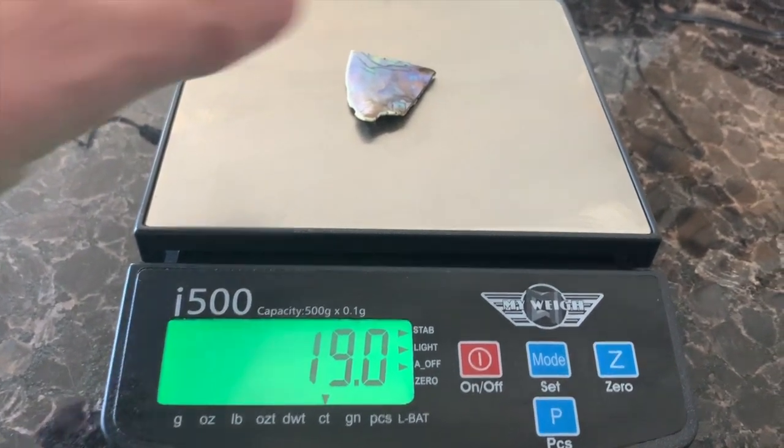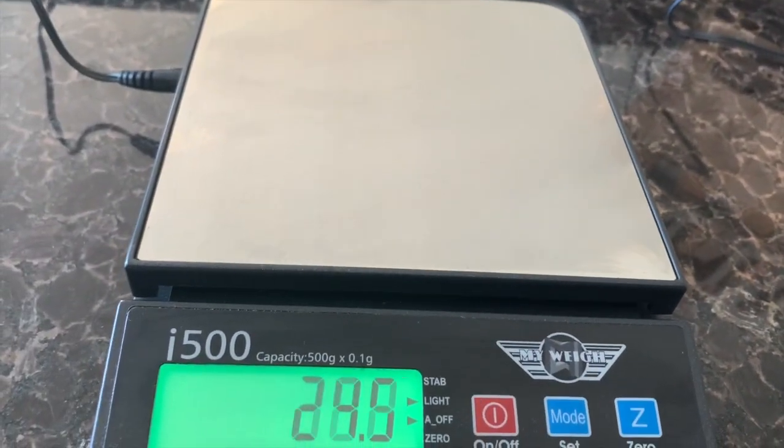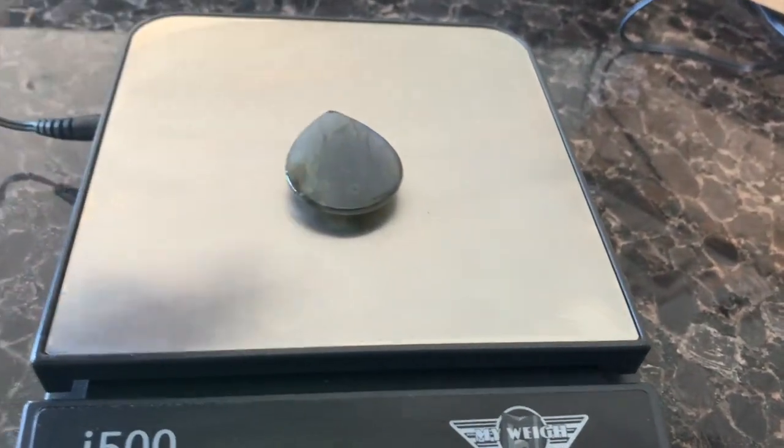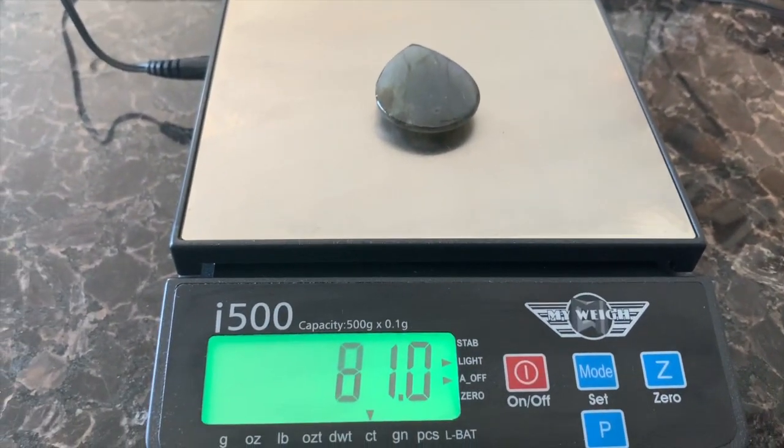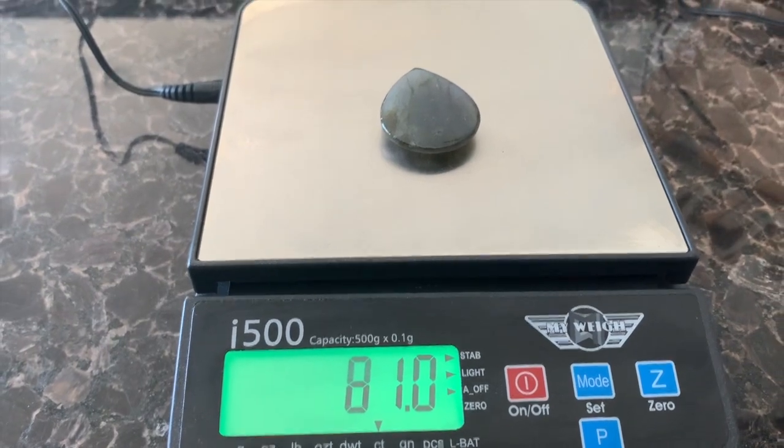Now I take that similar stone in shape and size and I put it on the labradorite, and you'll see it settling in at 81 carats. That's more than 4 times the size of that. Here, I'll give you another example. We'll go with a little bit of a smaller stone.